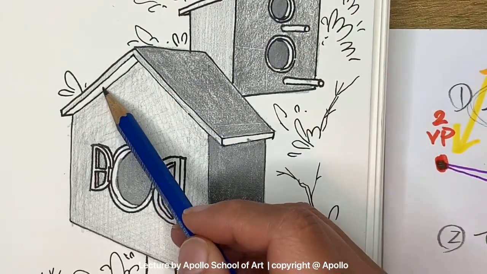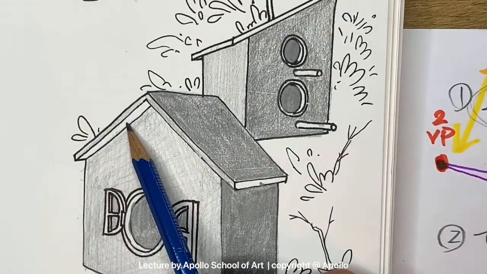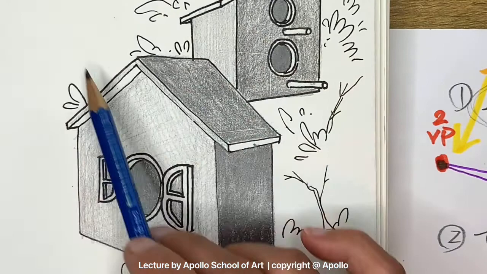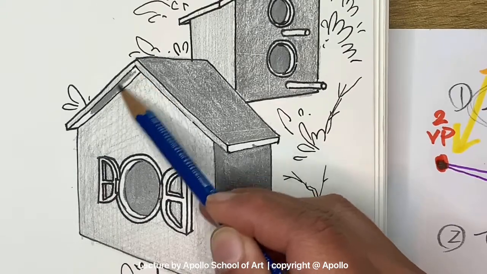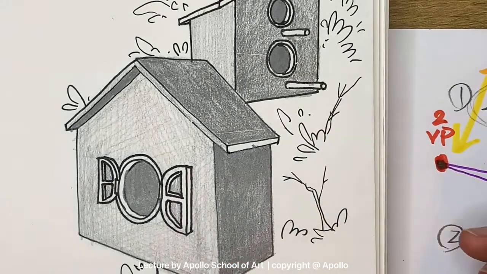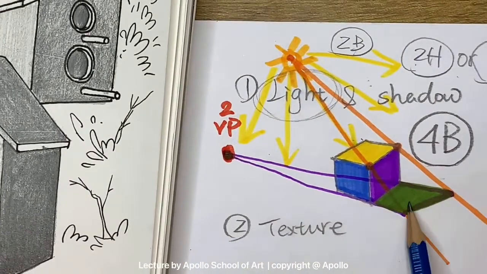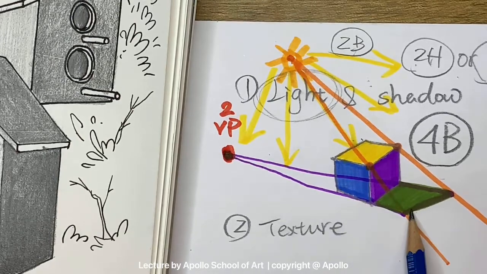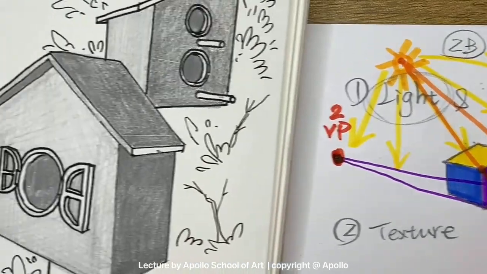Then the bottom of the roof, remember the bottom part has to be darkest, right? Because the light is coming from the top, we won't see the light under the roof. So we are going to shade under the roof a little bit darker, which means the roof creates a shadow like the cube. You have the shadow on the cube, but you also have the shadow on the table because the cube touches the table. So we are doing the same thing.